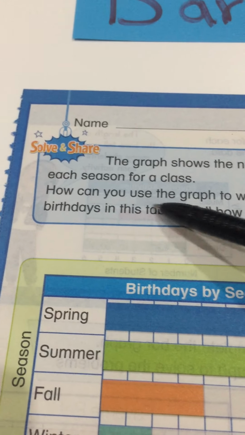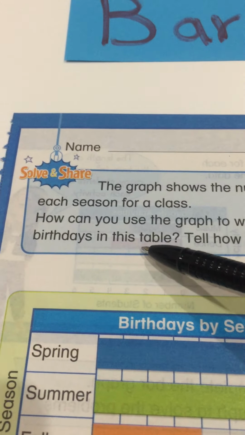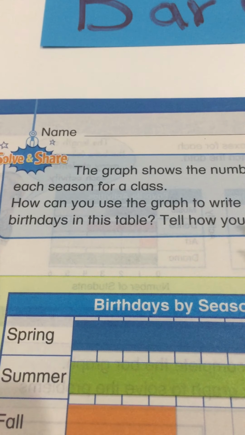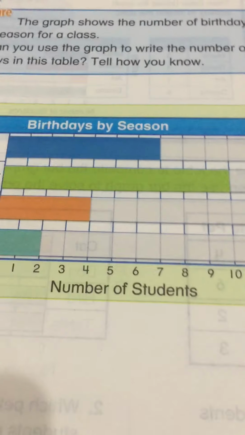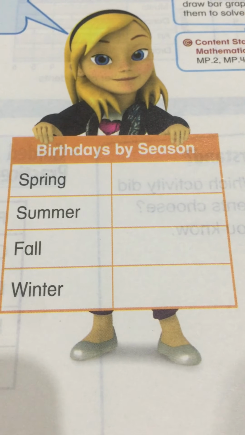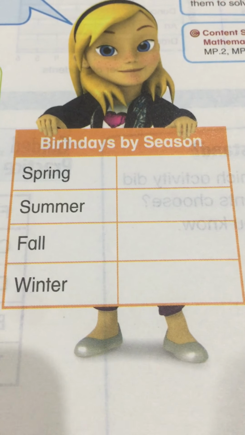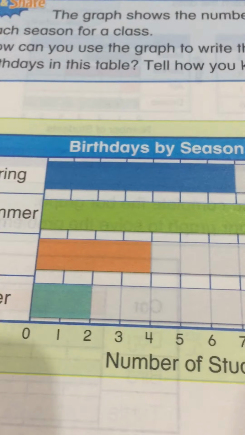How can you use the graph to write the number of birthdays in this table and tell how you know? Boys and girls, I want to remind you, each graph is supposed to have a table. I have to have my table with numbers, then I can draw a bar graph.